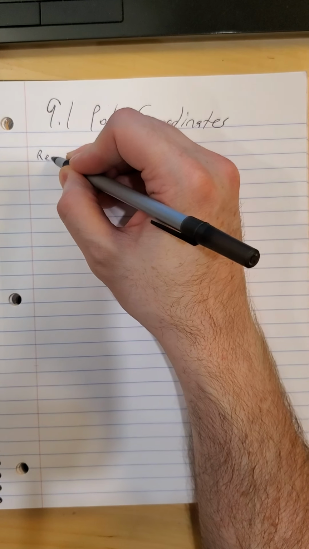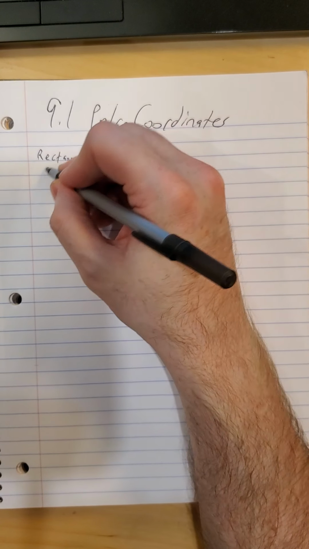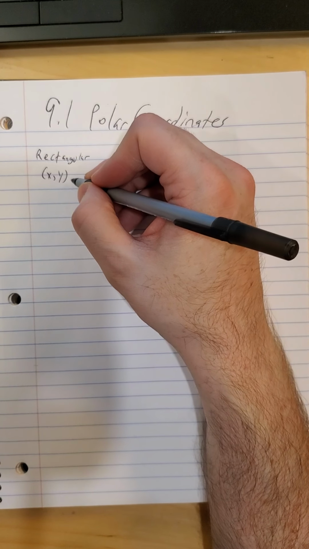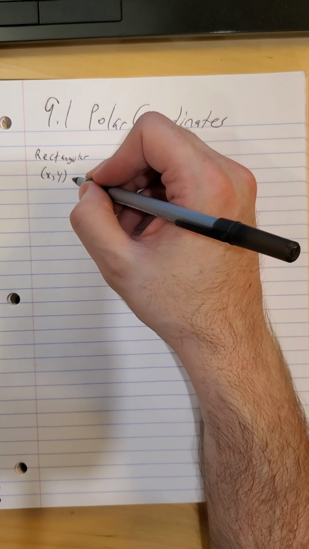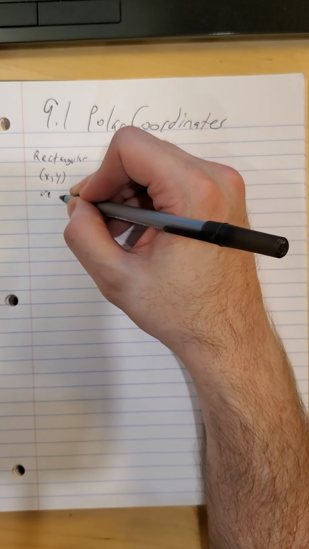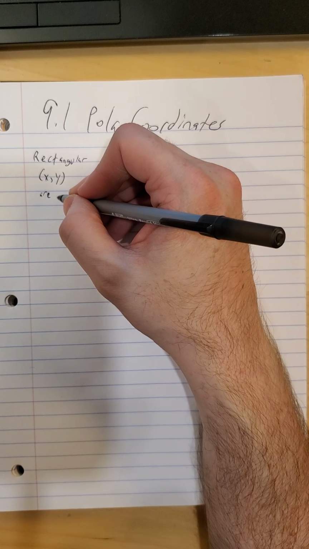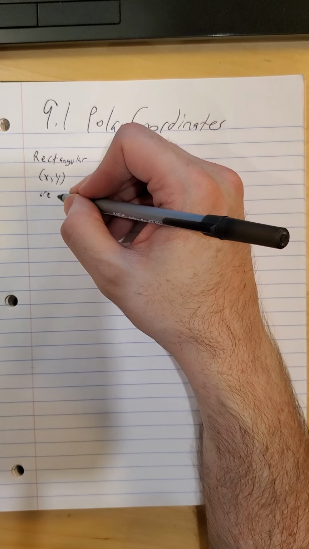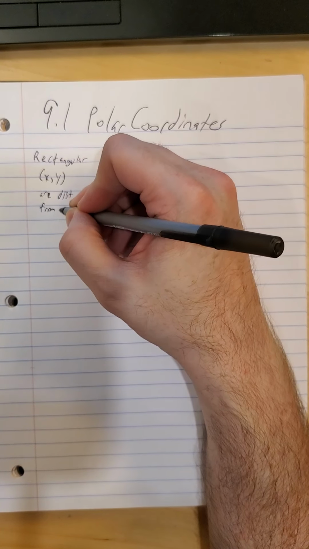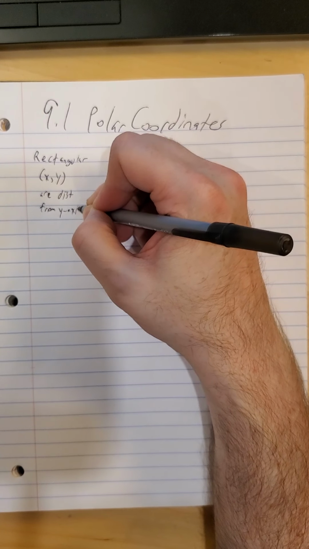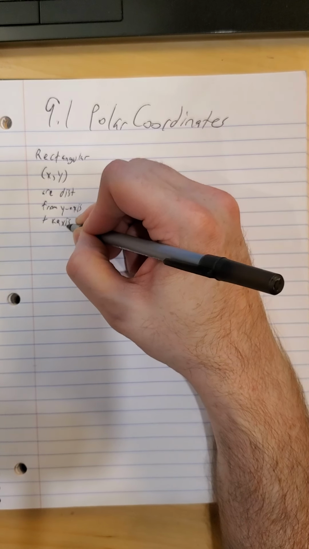So this is as opposed to rectangular coordinates, of the form xy, or just the distance from the y-axis and x-axis respectively.